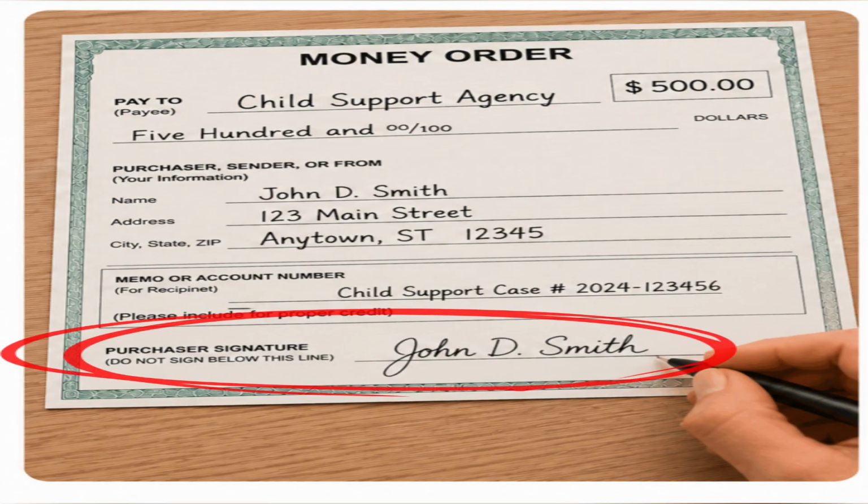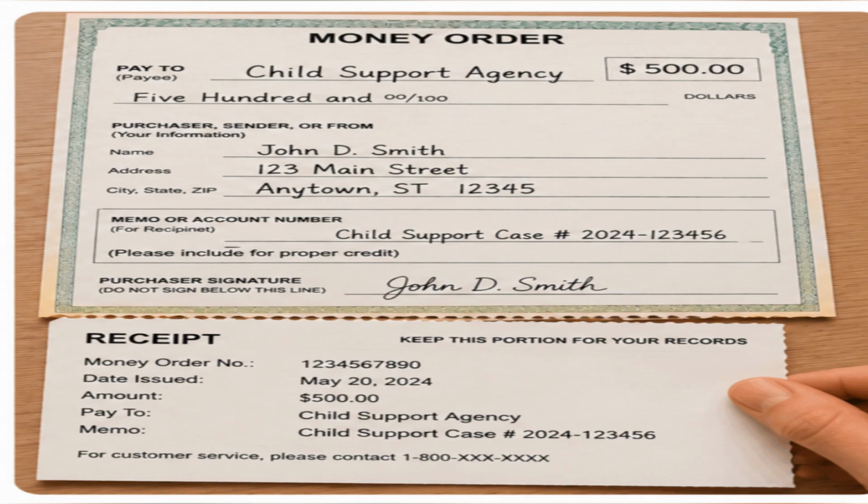Then, sign the money order in the Purchaser Signature section. Do not sign anywhere marked for the recipient or authorized agent. Before sending the money order, tear off and keep the receipt portion for your records. The receipt contains tracking information that can help you confirm the payment if needed later. Once everything is completed, mail or deliver the money order to the Child Support Office or recipient address provided in your payment instructions.